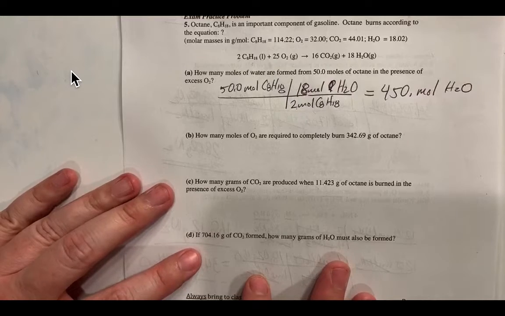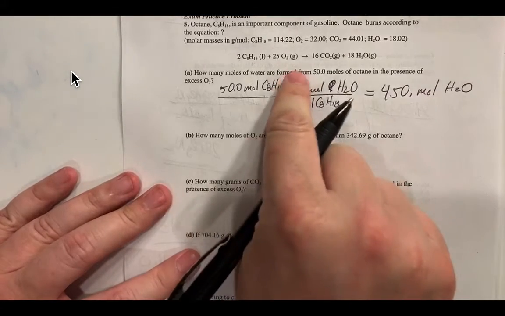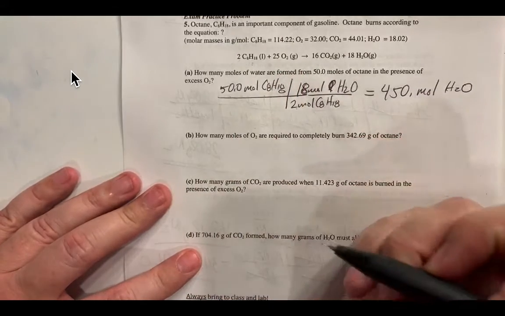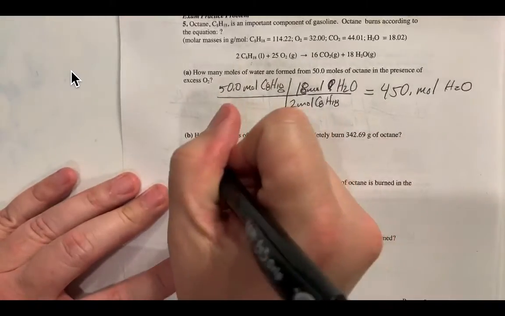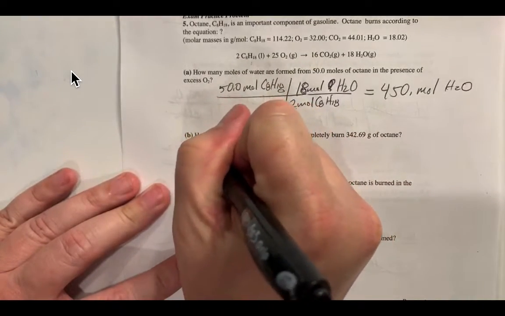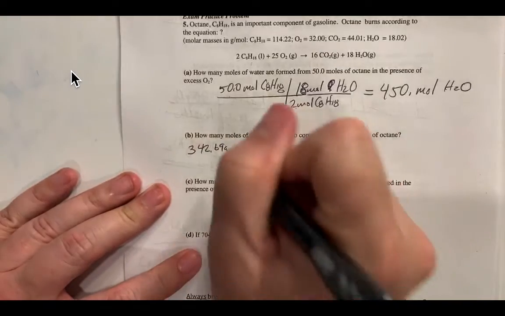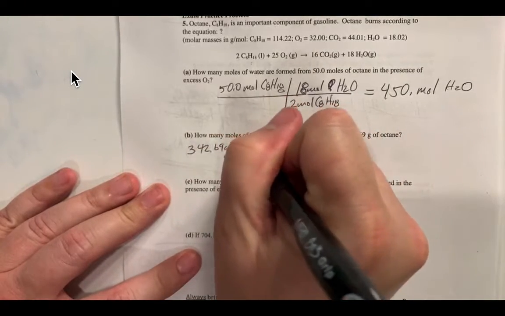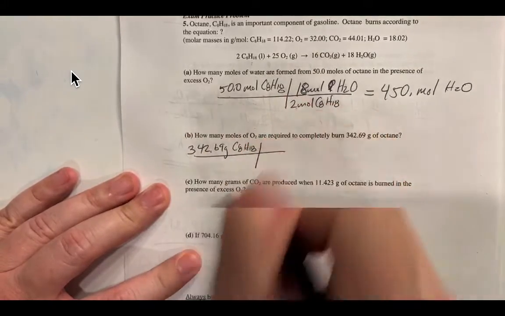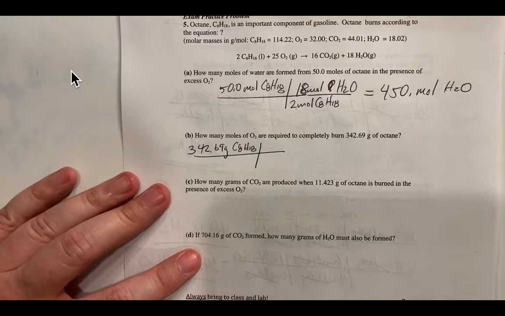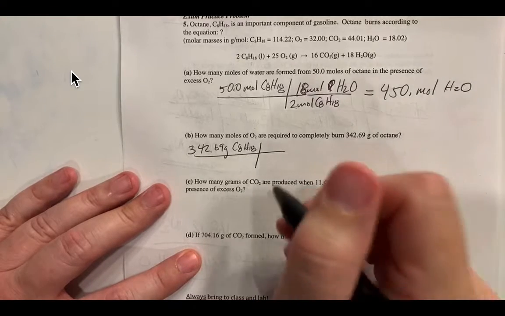All right, next question. Again, completely new question. Just going to use this reaction again. So, 342.69 grams of octane, and we're asked how many moles of O2 are required to completely burn this.